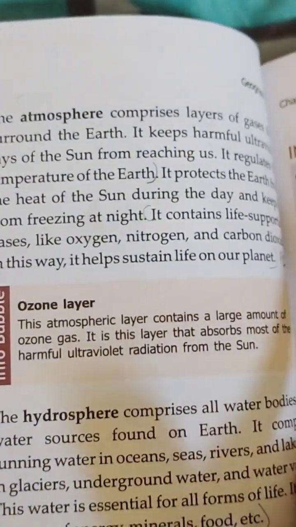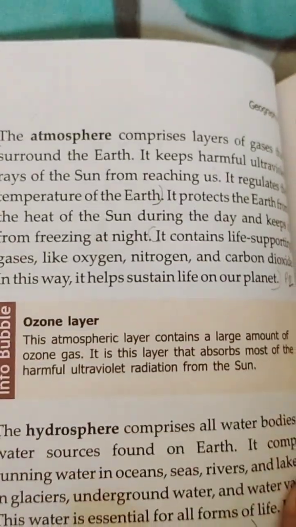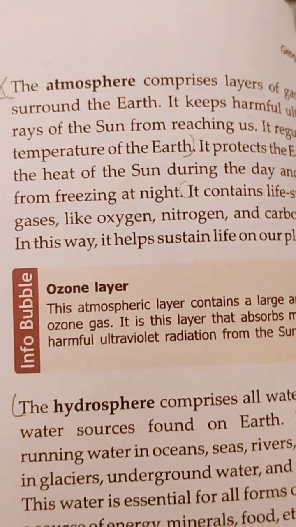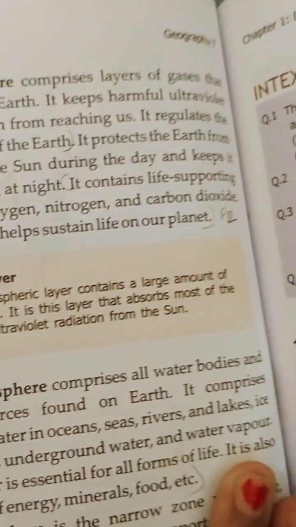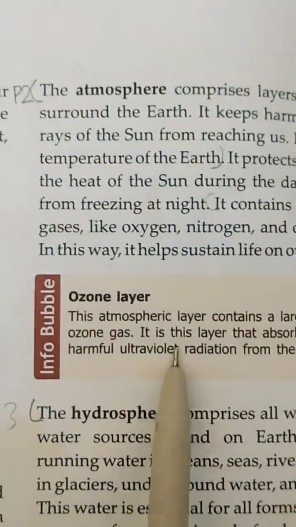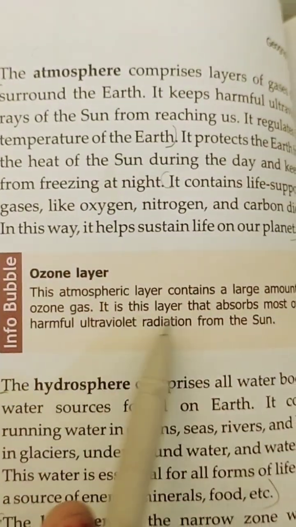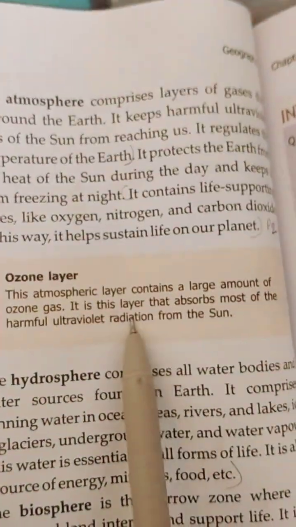It regulates the temperature of the earth. It protects the earth from the heat of the sun during the day and keeps it from freezing at night. It contains life supporting gases like nitrogen, hydrogen, oxygen, and carbon dioxide. In this way, it helps sustain life on our planet.